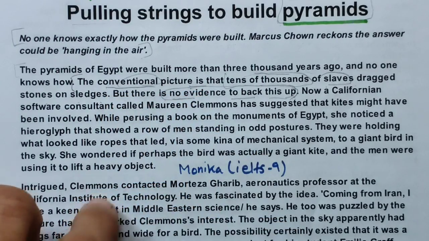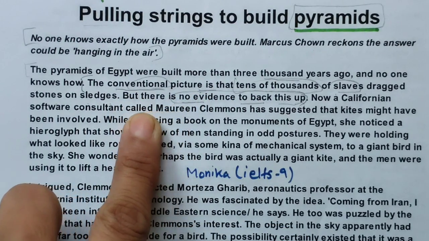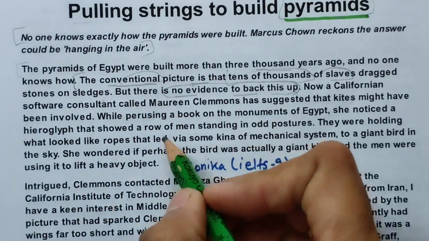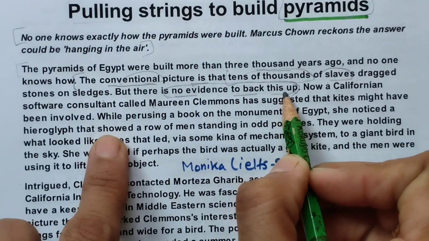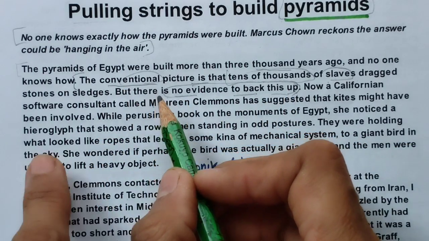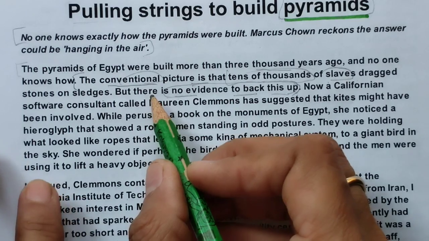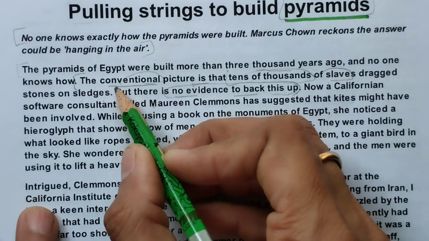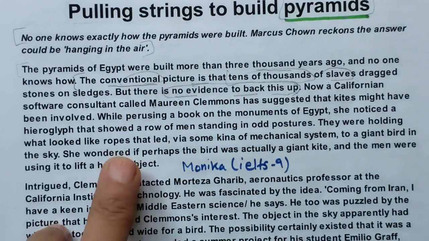Is that everything we have got? So it means there is no evidence to back this up. It means this is generally believed. There is no practical evidence that shows this is true. So, second question.